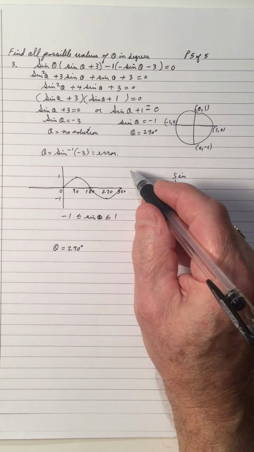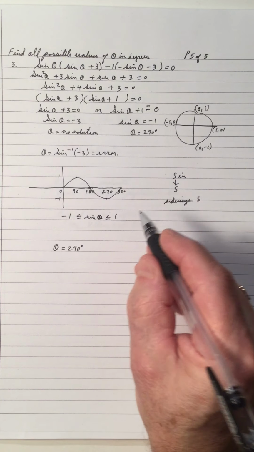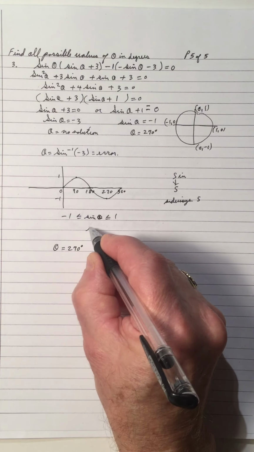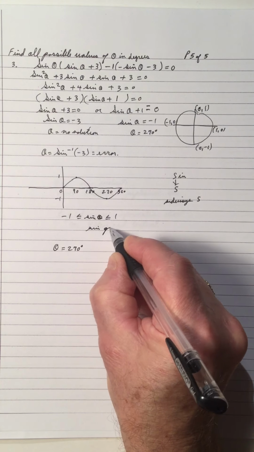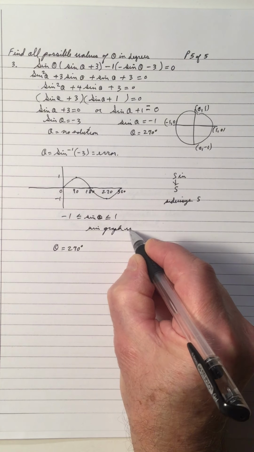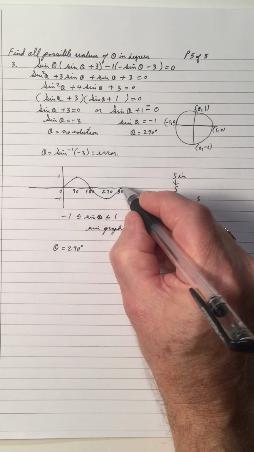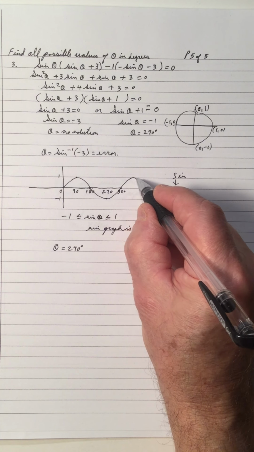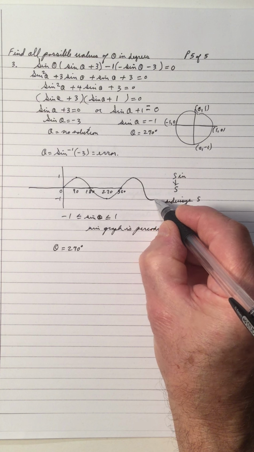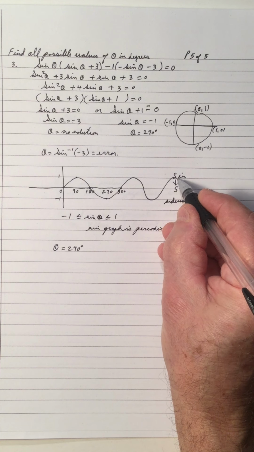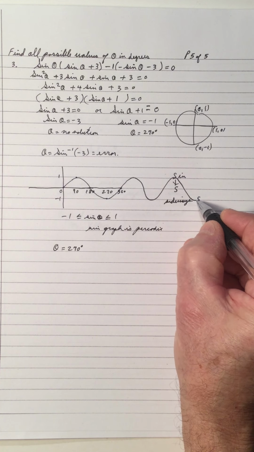what happens is the sine graph is periodic. That means it'll keep going up and down, down and up and down, like that.